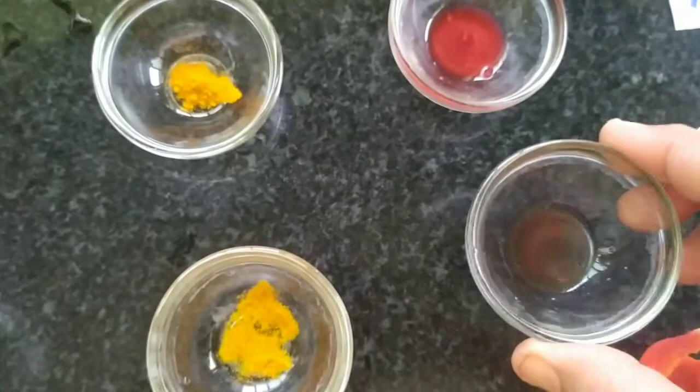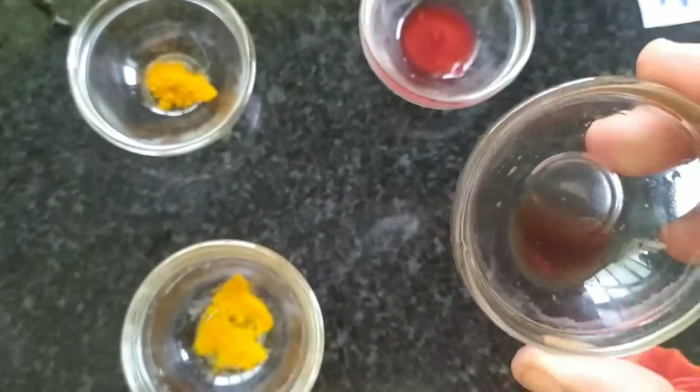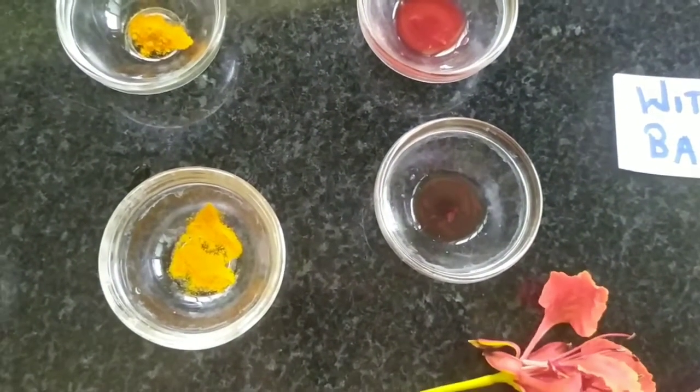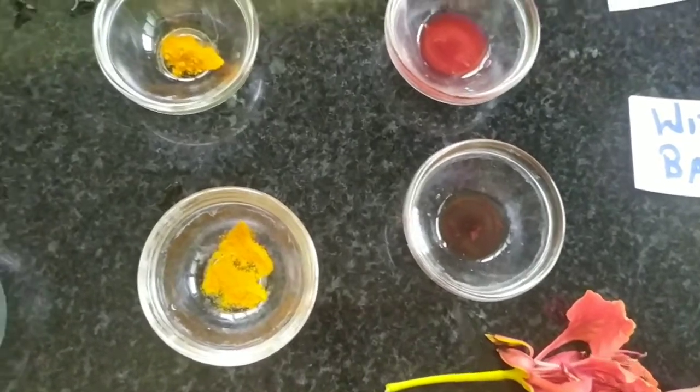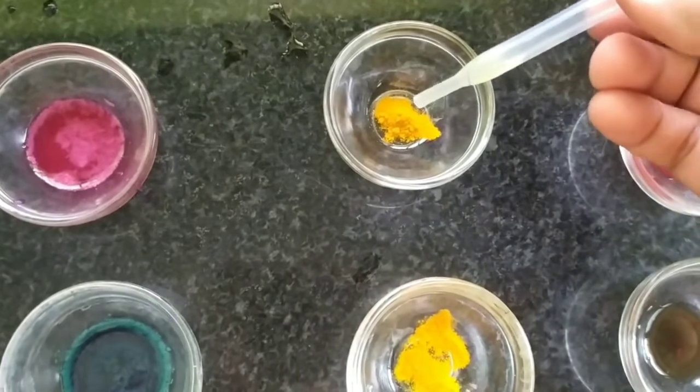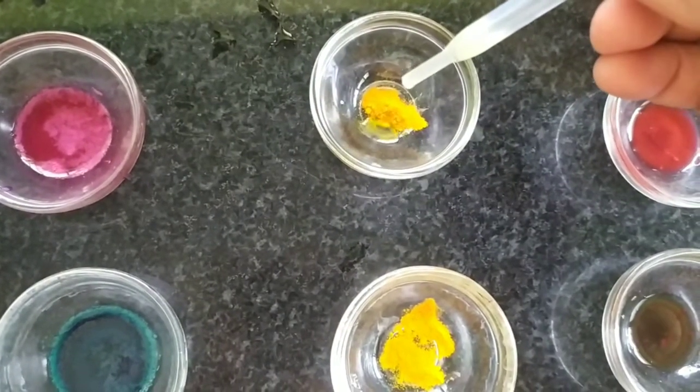So by adding the baking soda solution, you can see the color has started changing. So now we get a brown sort of color. Yes children, so with base the color got changed, and with acid there is not much change in the color. So gulmohar flowers, some flowers also, they act as a natural acid base indicator. Now let us check with turmeric. This is turmeric powder. It is also a natural indicator.